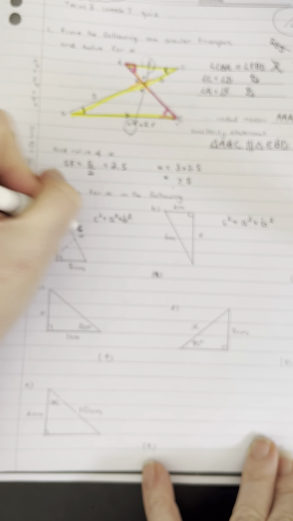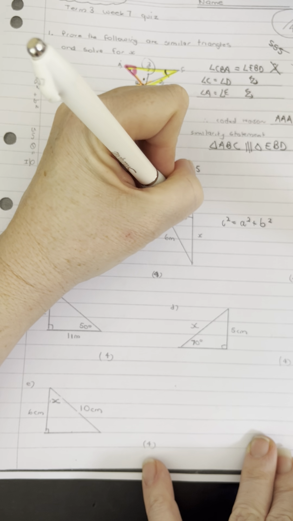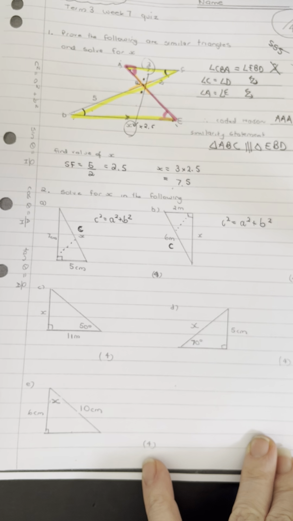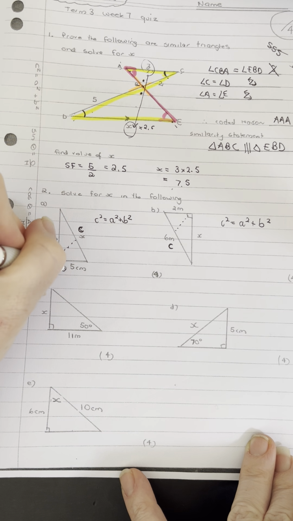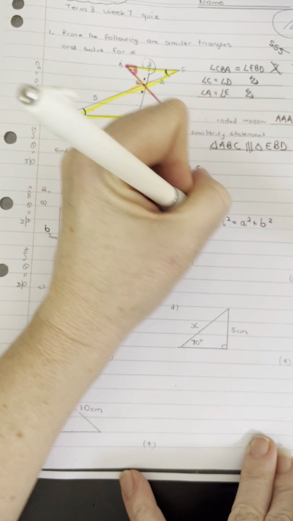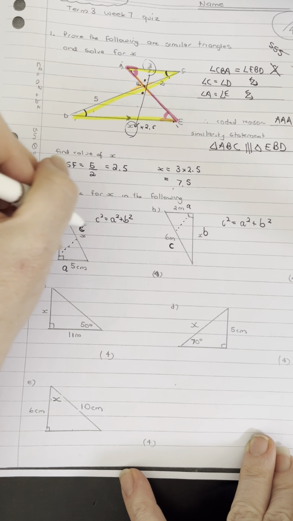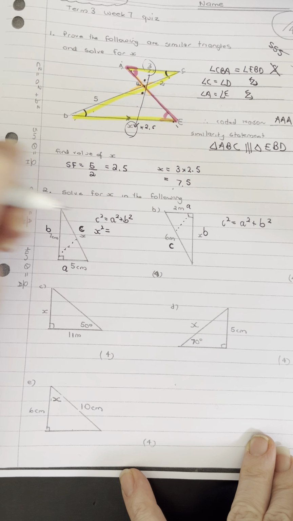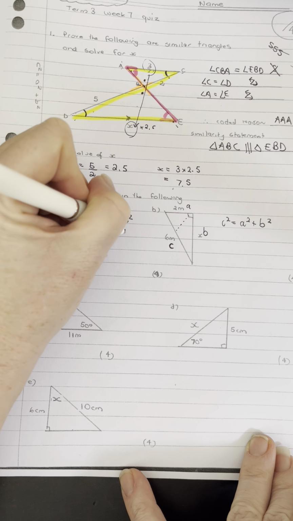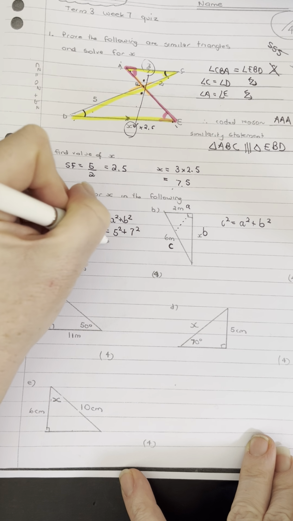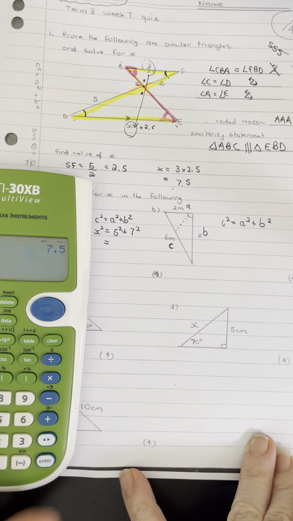So in this first one, my C is on the X. In this second one, my C is on the 6. Then I can put the A and B wherever I want. So now I'm going to fill those values into my rule. So I've got the X is with the C. With my A, I've got 5 squared and 7 squared. So I can work that out on my calculator.